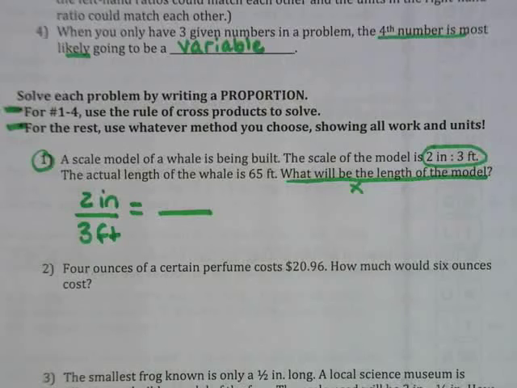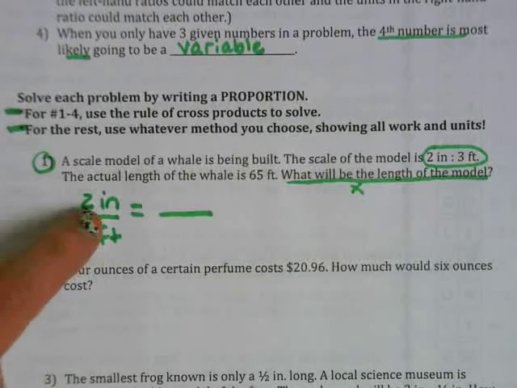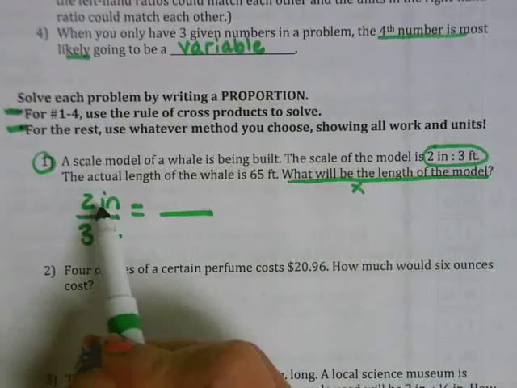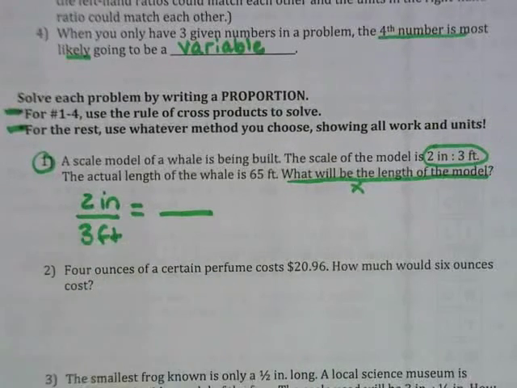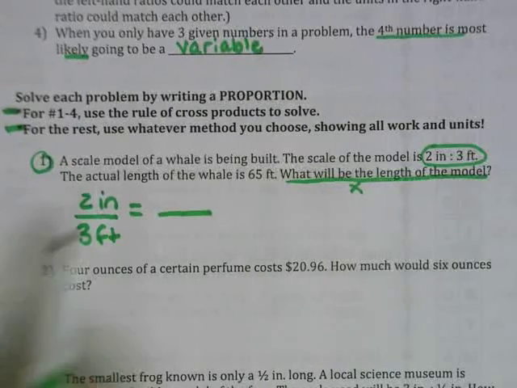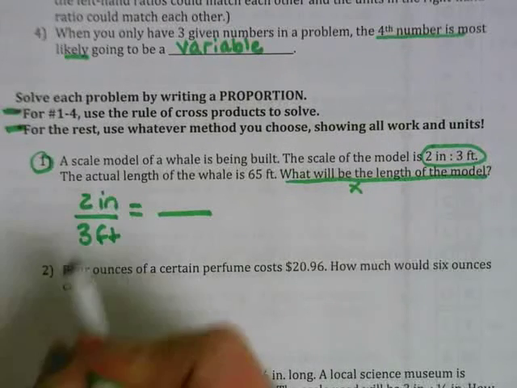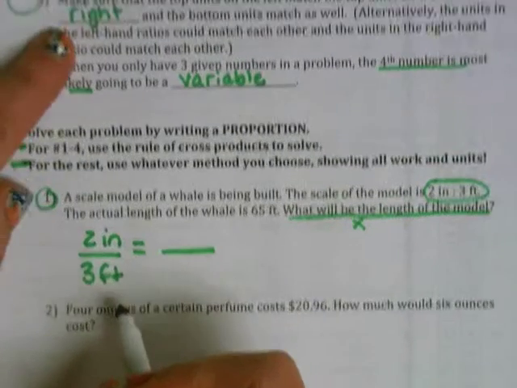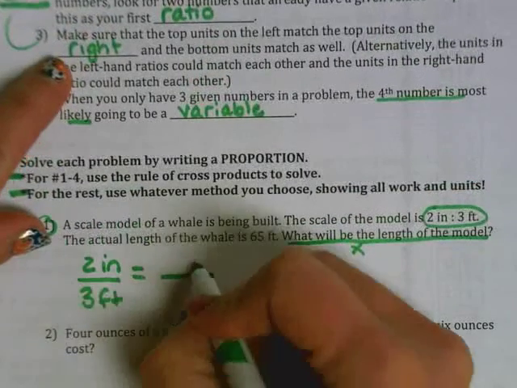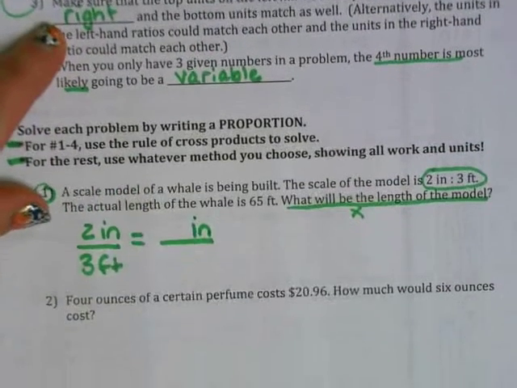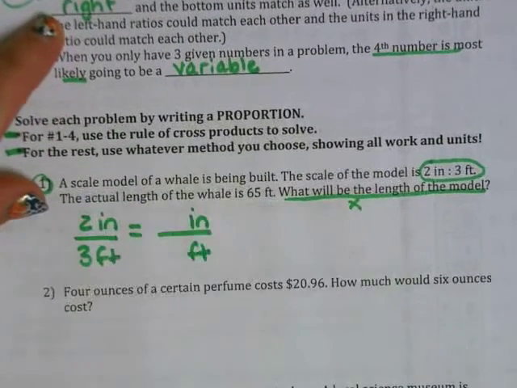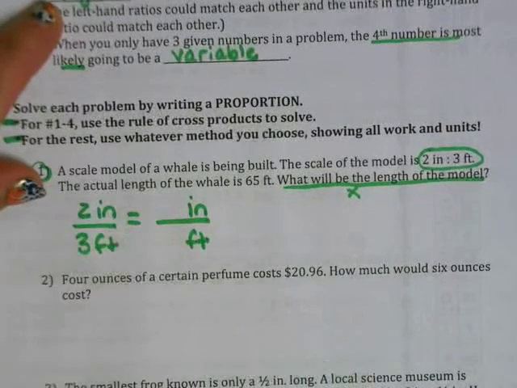And notice for this, I am using units, because when we're writing the proportion, we need to be aware of matching up our units. So include them in your proportion. Number 3 says make sure the units match up. If inches are on the top here, inches have to be on the top here. If feet's on the bottom, feet has to be on the bottom there. So you can write in your units.